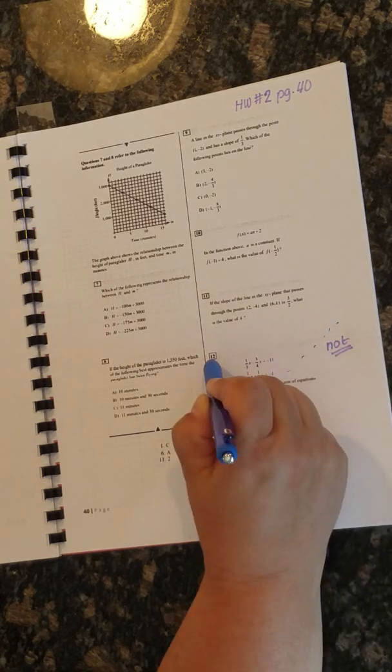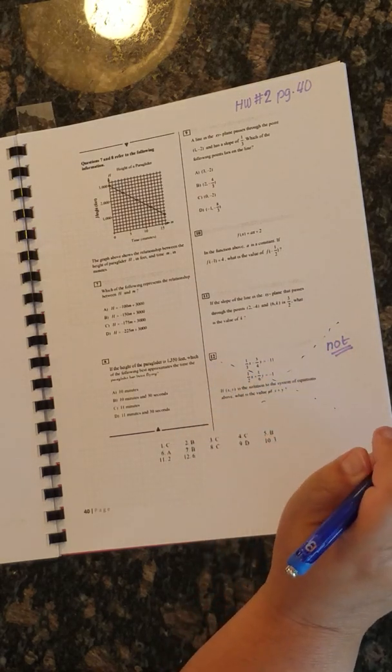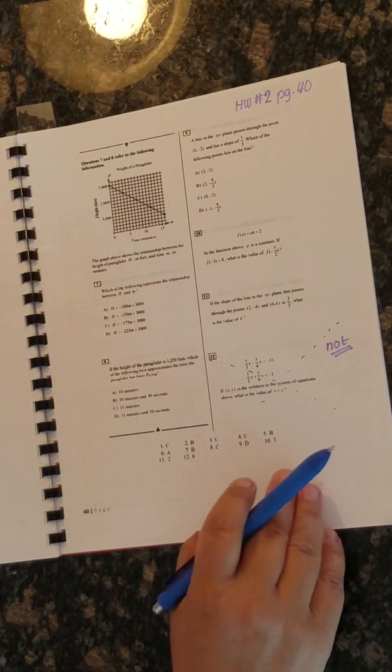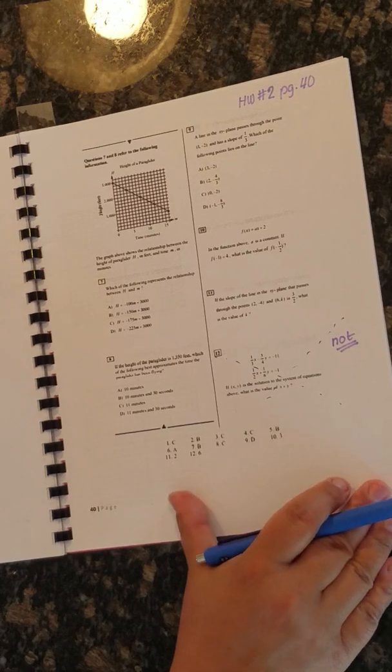We will do that on the next lesson. So just, if you want to try it, go ahead. And so that is your last homework page, page 40. And I'm going to write this all down in Google Classroom.